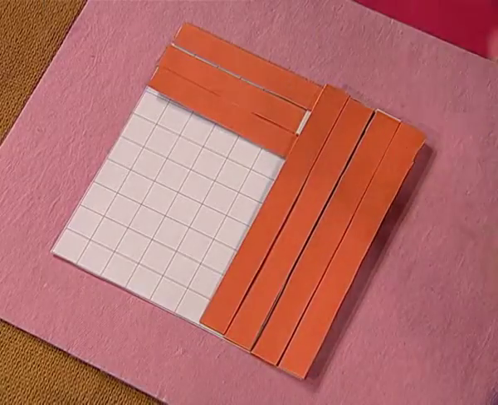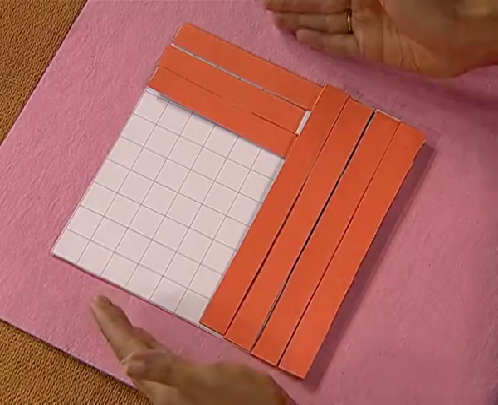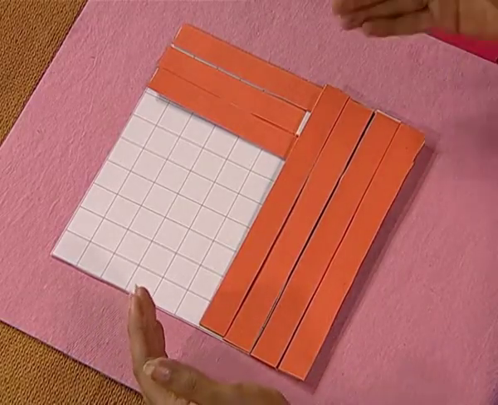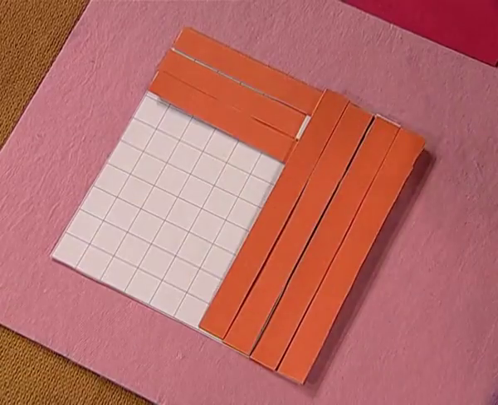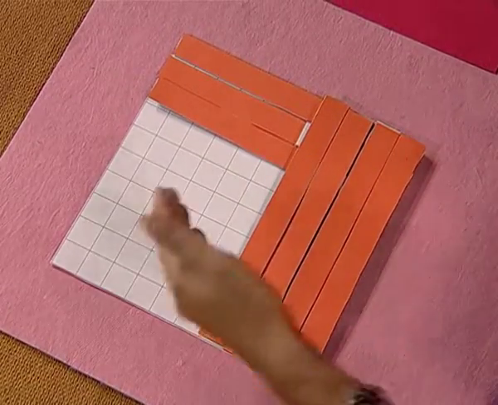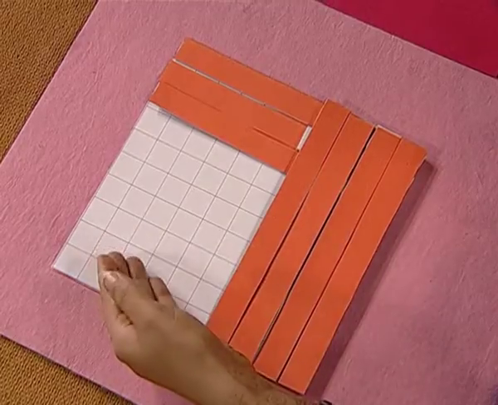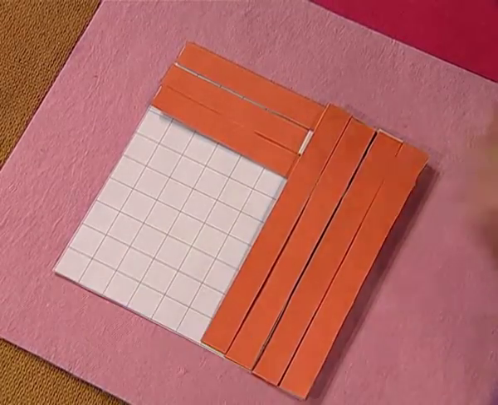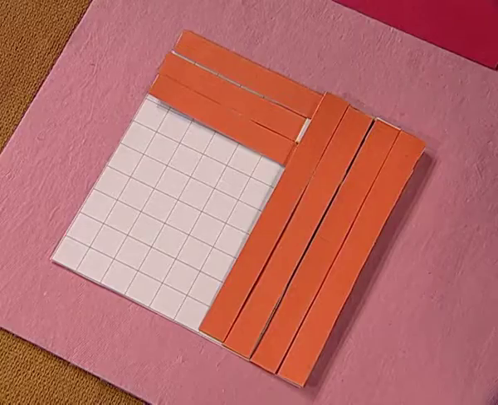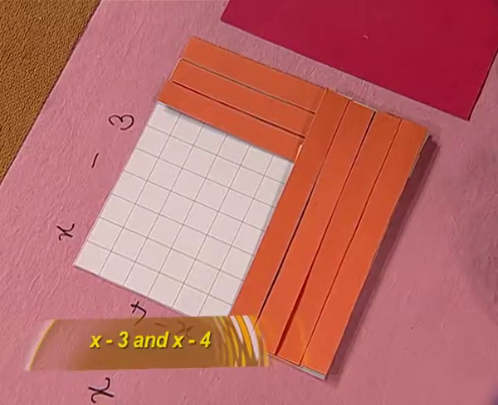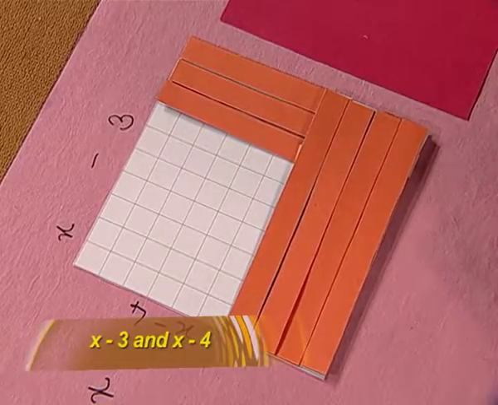So students, this rectangle now has the area x square minus 7x plus 12. This remaining rectangle here, which has not been covered, again has the same area x square minus 7x plus 12, but the dimensions of this rectangle are x minus 3 and x minus 4.